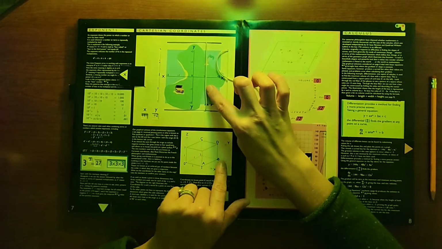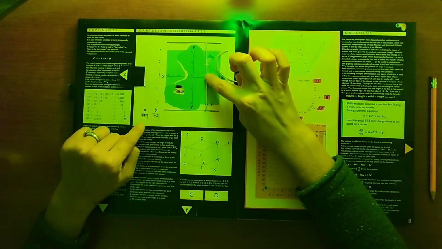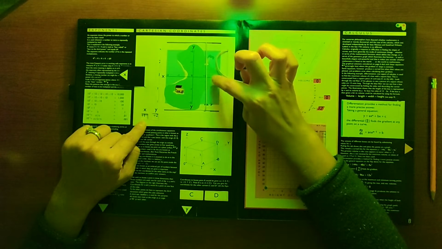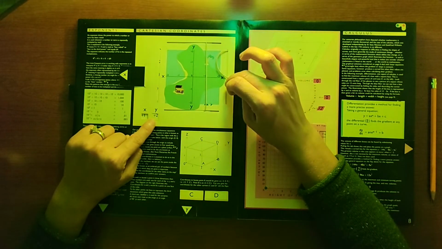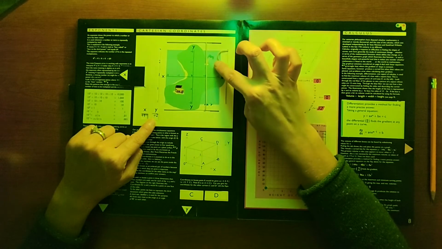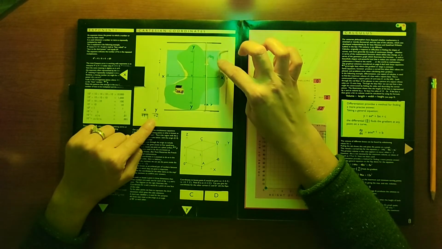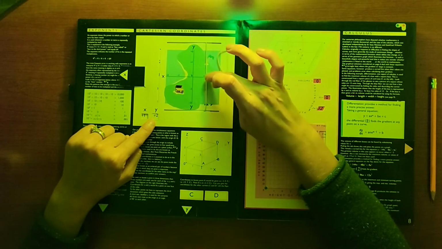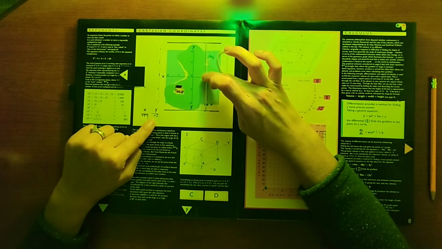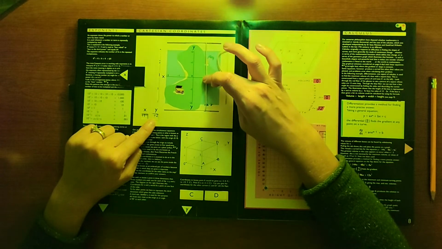So this means x is plus 1, and y would be actually 0 because it's crossing here.